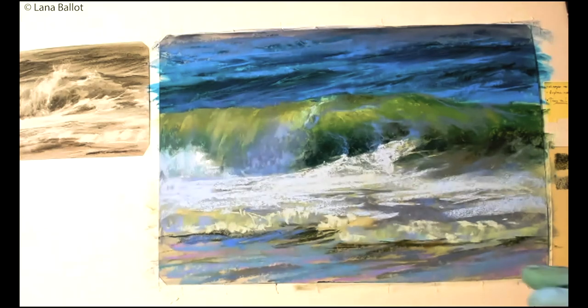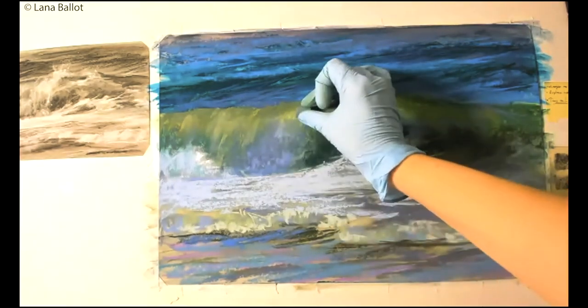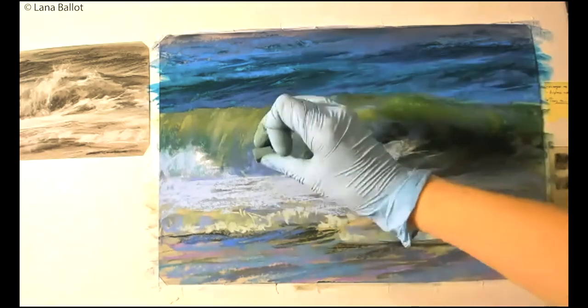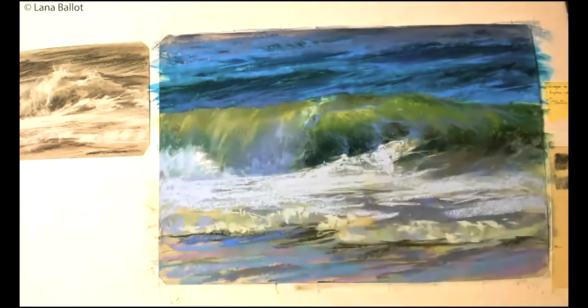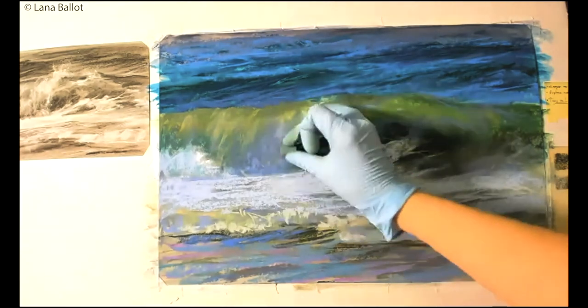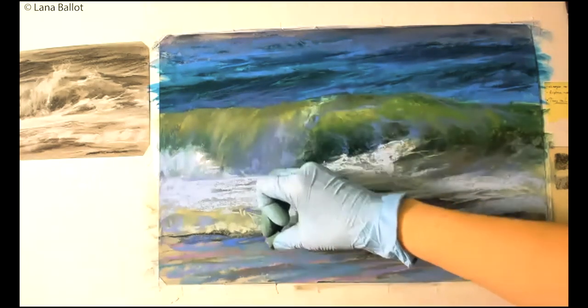All right, so let's get this part more defined, and it should be something like light green. Also maybe some duller green areas within here, but next to this purplish color they look warmer.